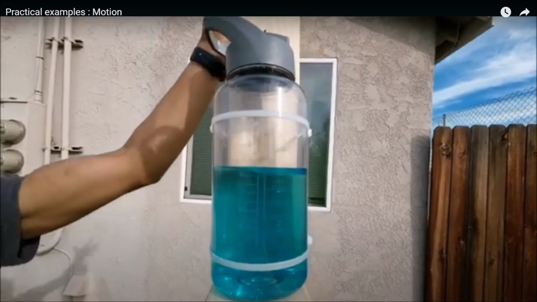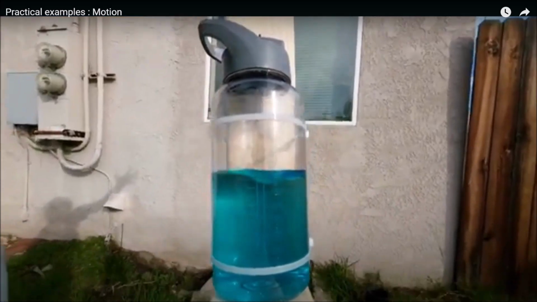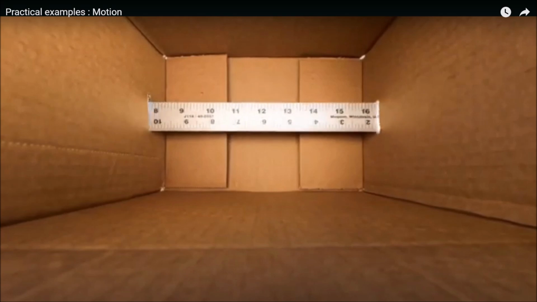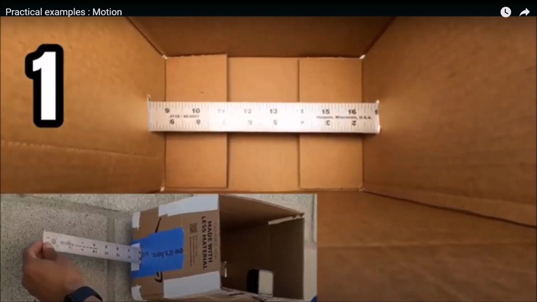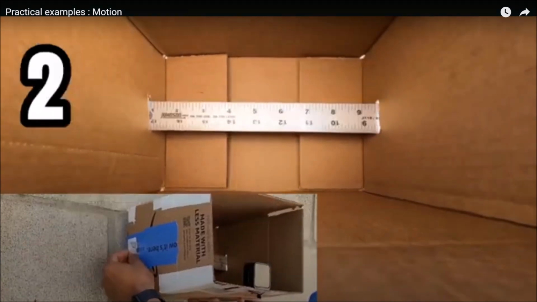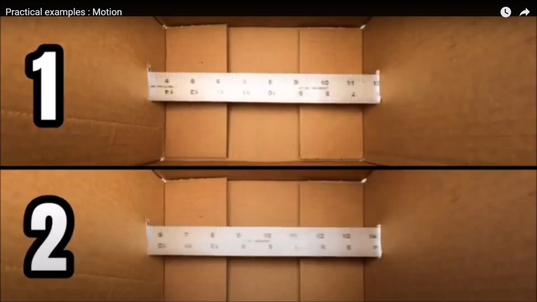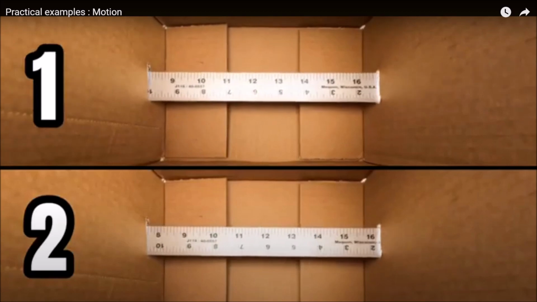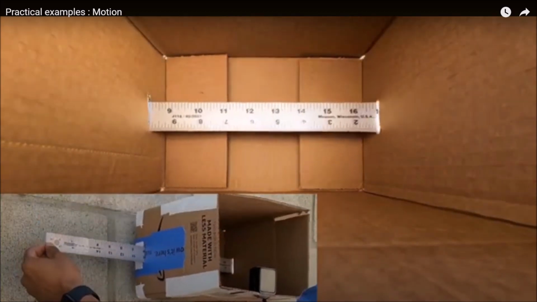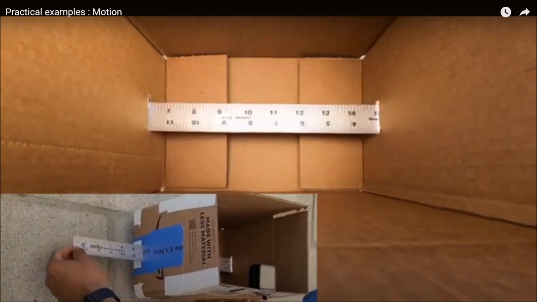When we're observing objects appear to move in a particular direction, vision alone is not a physical measurement of acceleration. For example, when I have a ruler going through a box, whether I move the box or whether I move the ruler, it is always going to appear to move because the camera is connected to the box. Unless we can observe it from the outside, the ruler will always appear to move.